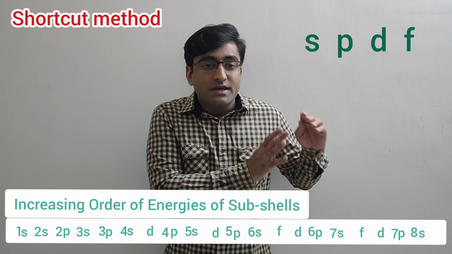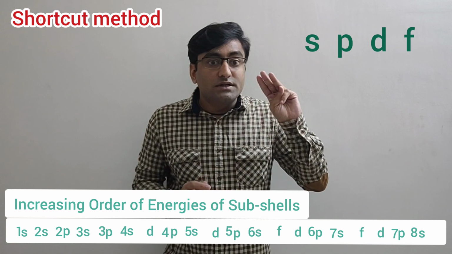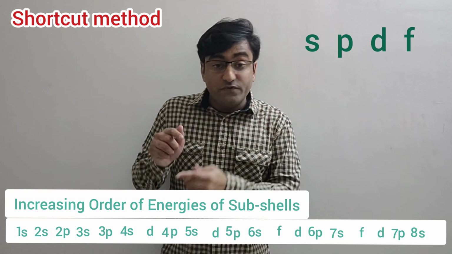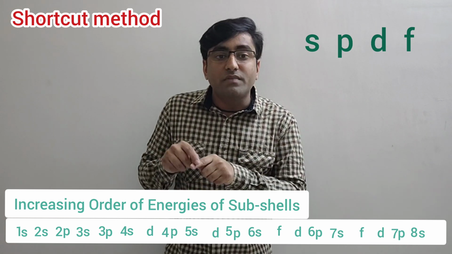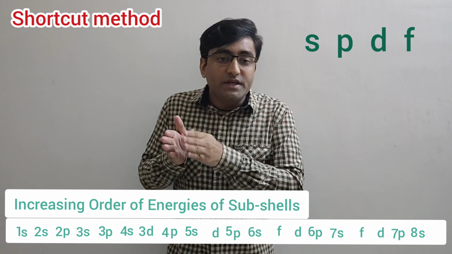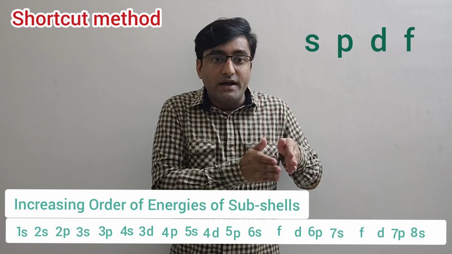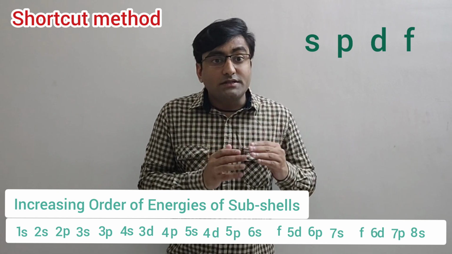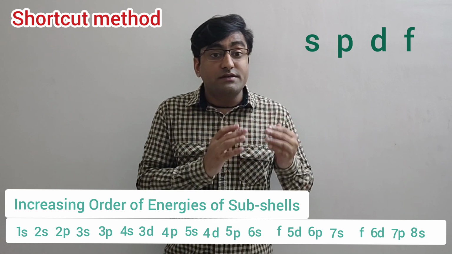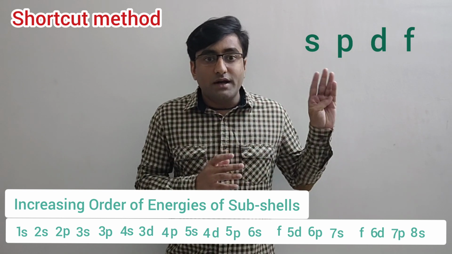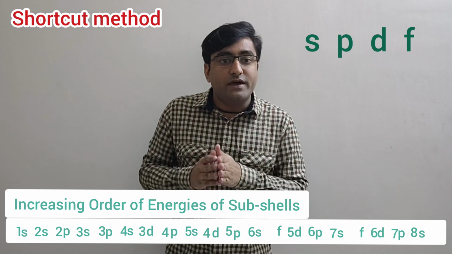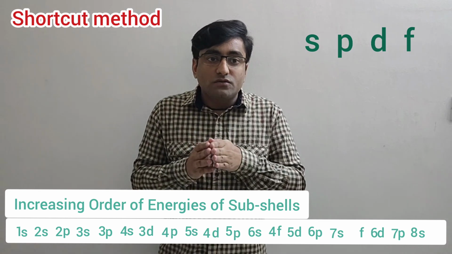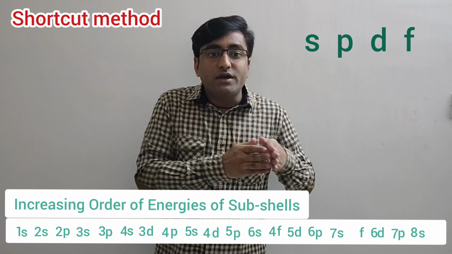Then the third subshell is D. The very first D that we see in this line, we will number it as 3. So it will be 3d, 4d, 5d and 6d. Last and final is F. F we can see is on number 4, right? So we'll number the very first F as 4f. There are 2 F's only, so one is 4f and one is 5f.